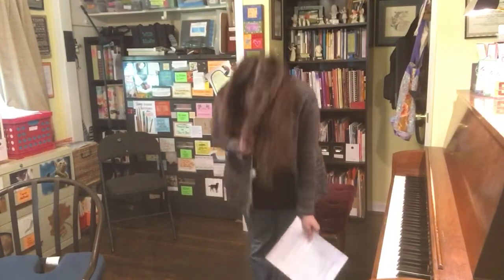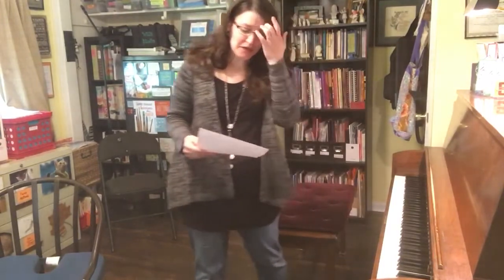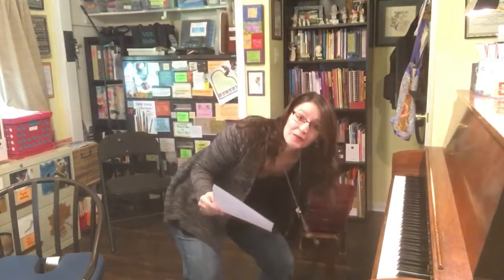So be sure you're farther back, so that when you take your bow, because yes, you're going to bow, you want that to be able to be seen. So that's important. Then I'm going to pull my bench back up here.